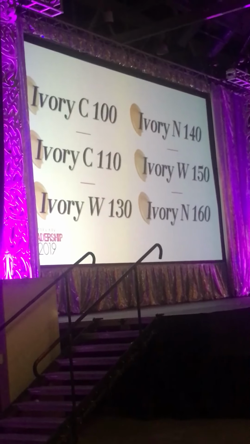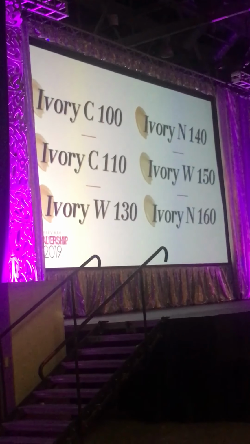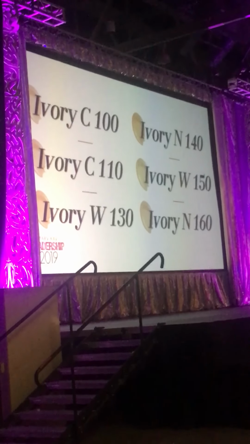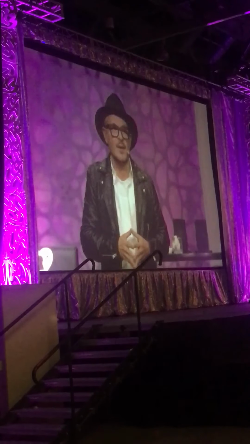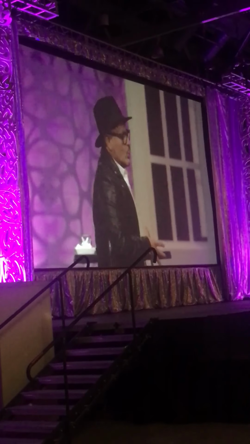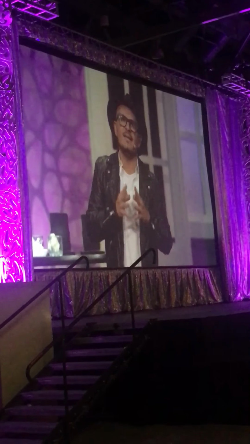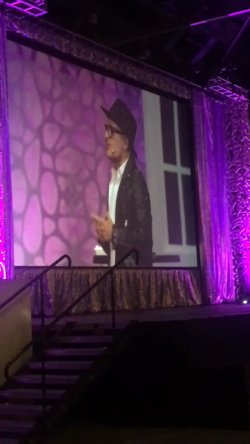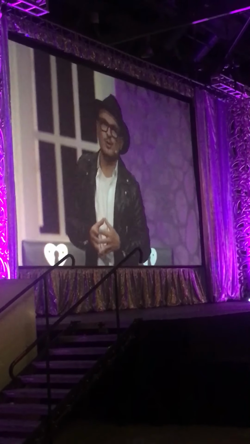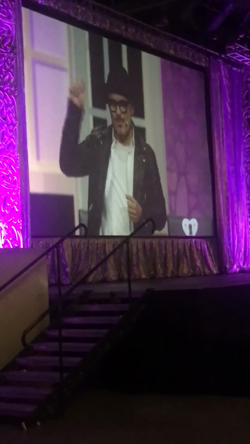For example, the lightest shade in ivory would be ivory C100, and then the deepest shade in ivory is ivory N160. To me, this is really more intuitive, and it makes it really easy to find the perfect match for your customers. Naming shades this way is really something that's being done throughout the beauty industry, so it absolutely makes sense for Mary Kay to be moving in this direction. So, go Mary Kay!